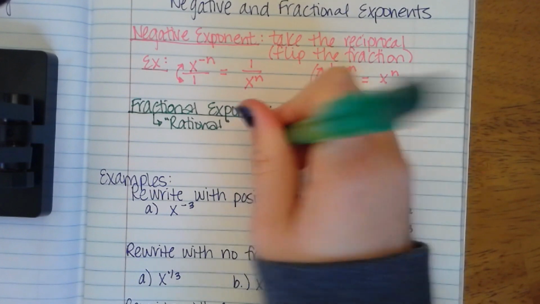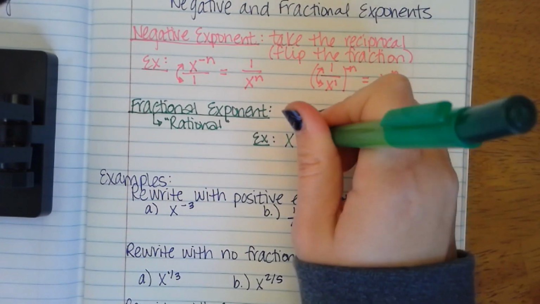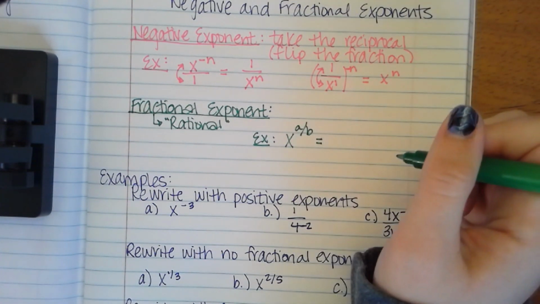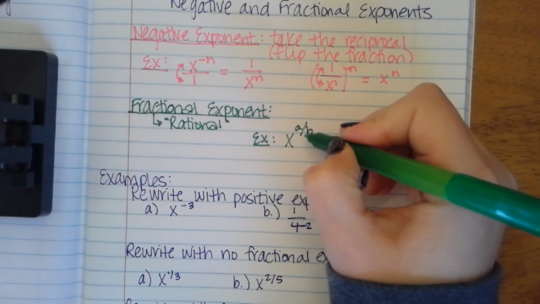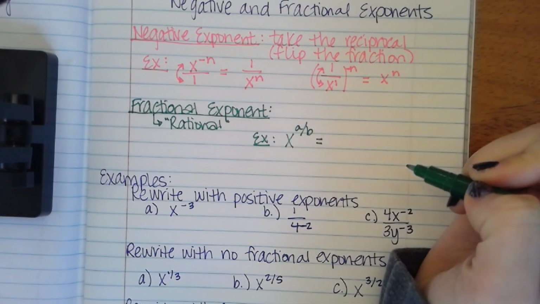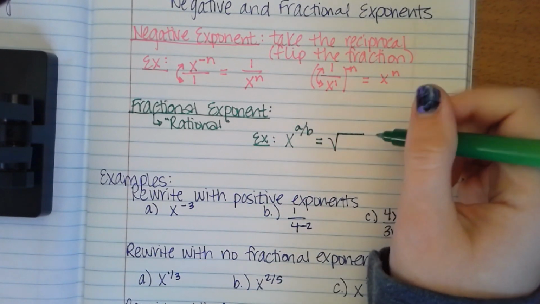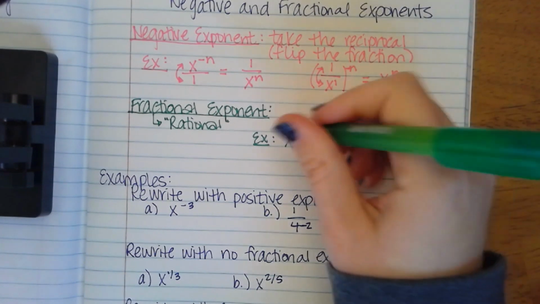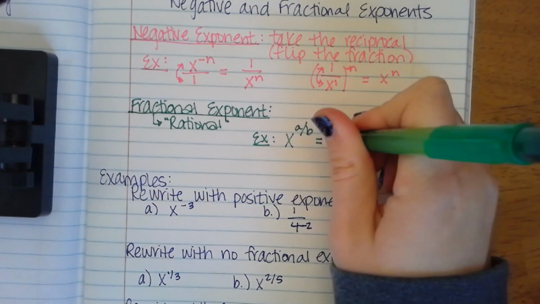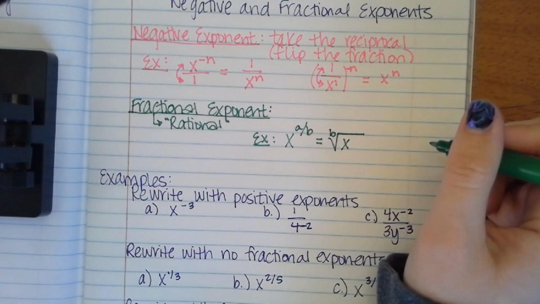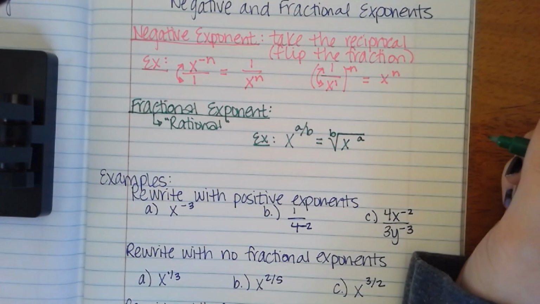So if we have x to the a over b power, so a is going to be in our numerator, b is going to be our denominator. So when we write this, it's going to change into radical form or with a root. The denominator is going to tell us our root value. Our base is going to stay the same, which is x, and then we raise it to the a power.